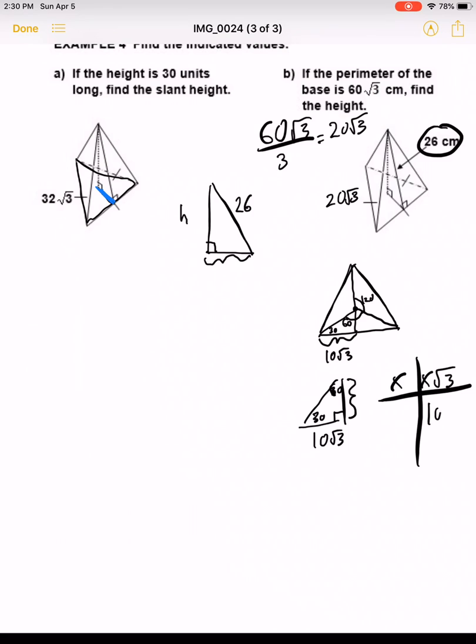So if x root 3 is 10 root 3, then x is just 10. So this is 10, which means that this down here is 10, which means this is 10.